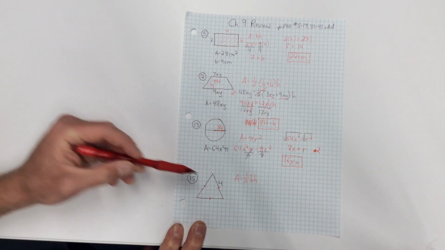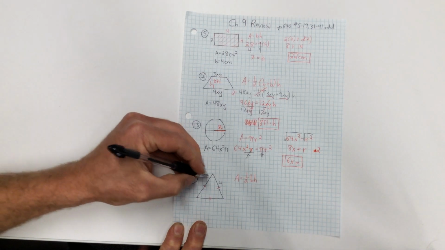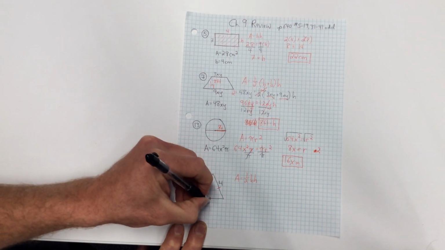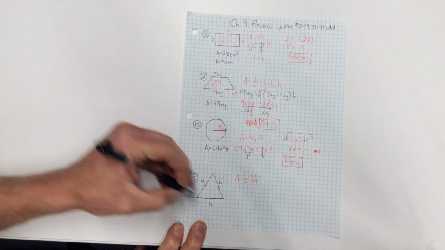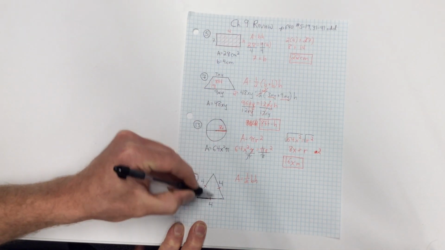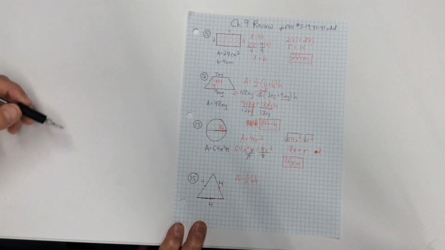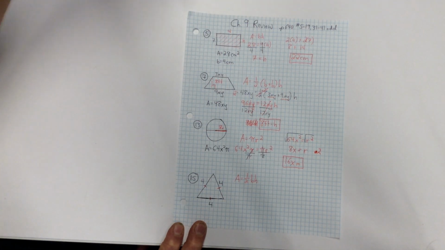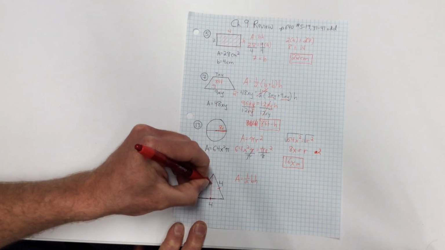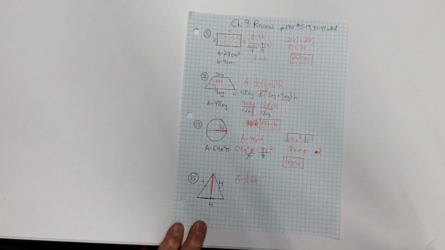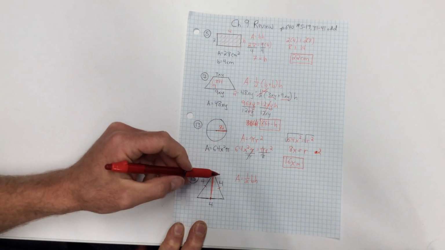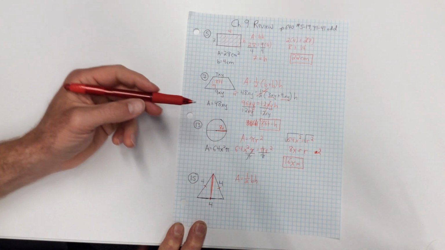And if you notice, they told you that all these sides are 4. I know that the base would be 4, but I don't have a height. So that's the effort that we have to put forward in this problem. How are we going to find the height of our triangle? Well, there's a couple different ways, but I'll show you 2 ways. I'll show you first the fast way.